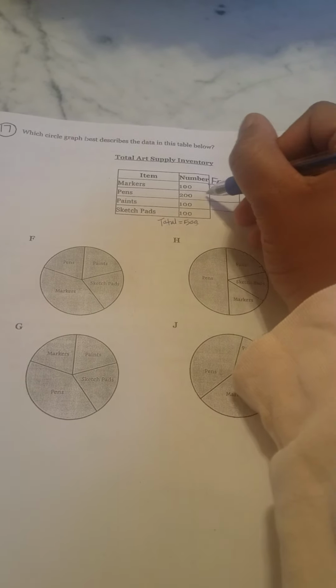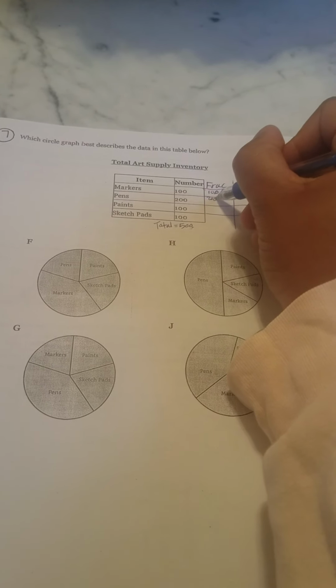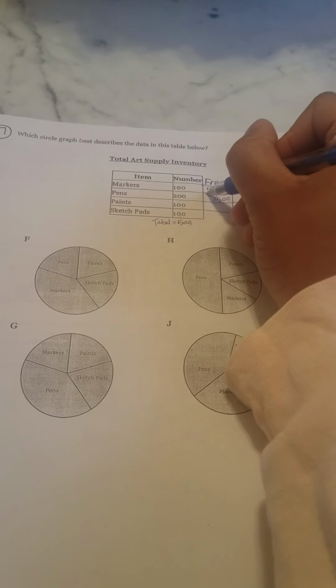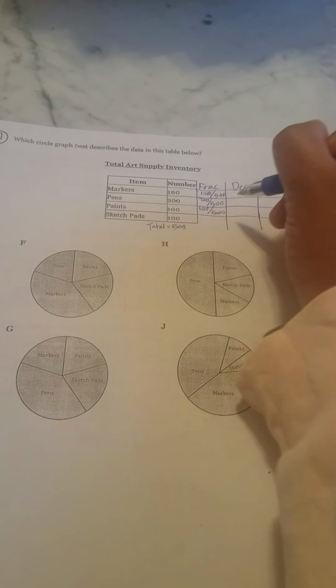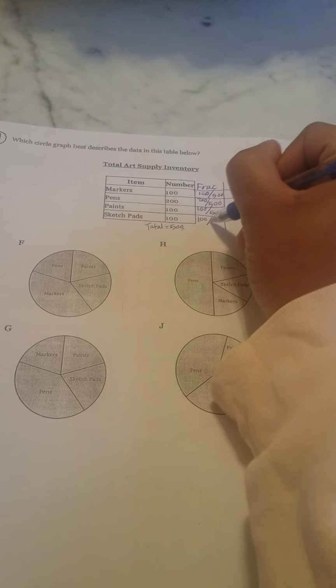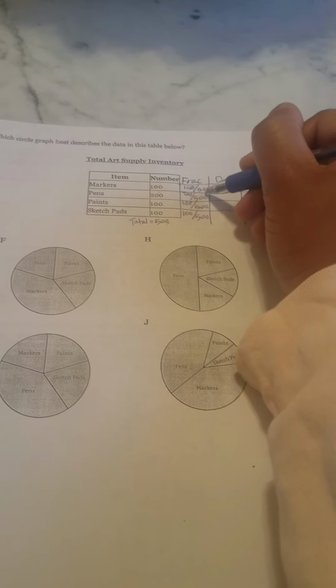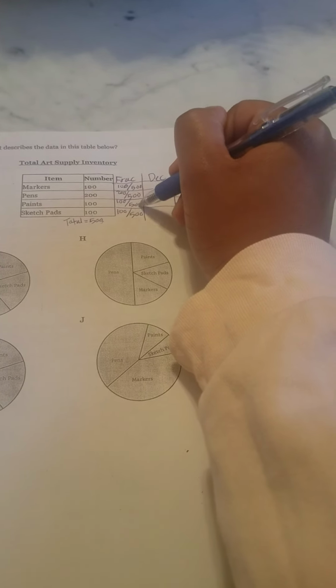This will be the next number, 200 over 500. This will be 100 over 500. And this will be 100 over 500. Notice that the denominator is always going to be the same because they all have the same total. And that's what a fraction is: the total is always on the bottom, whatever the total is.